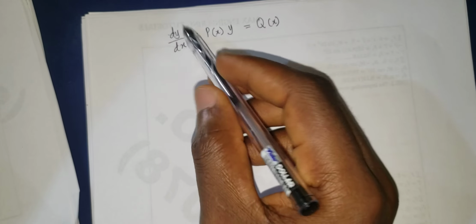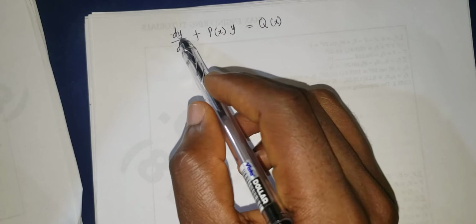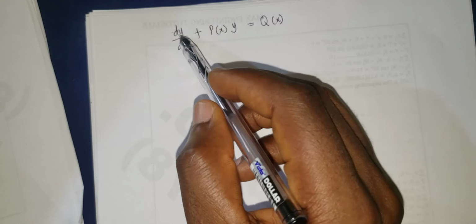You can remember our definition of linear differential equation. Of course, this is linear. I have the dy/dx not squared. Y is also not squared, and there's no product of y and dy/dx. So p is strictly a function that depends only on x. q is a function that depends only on x also.